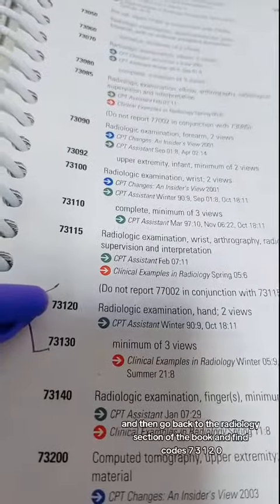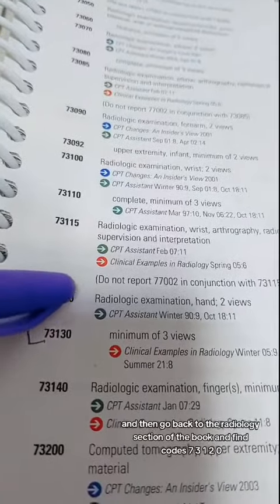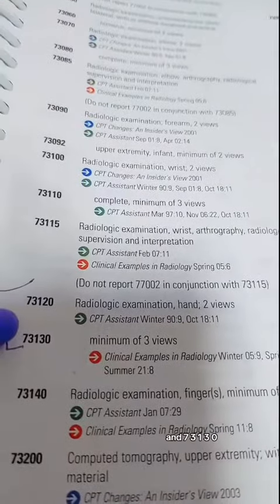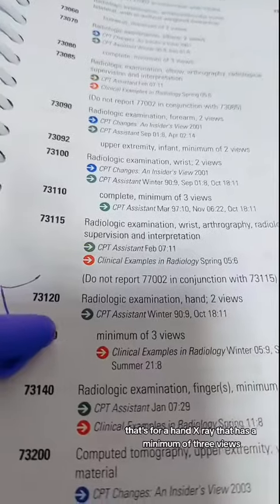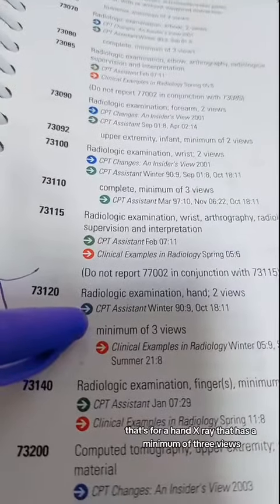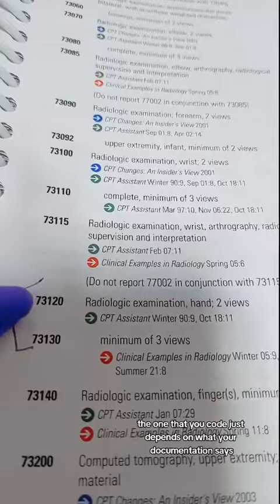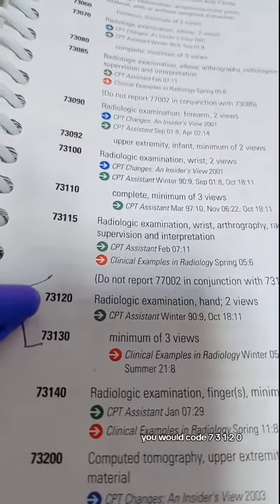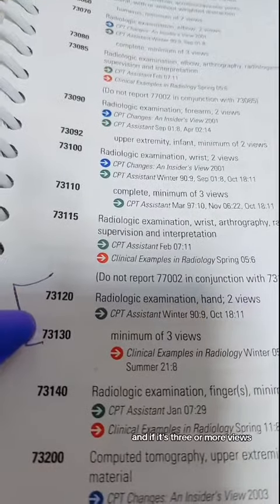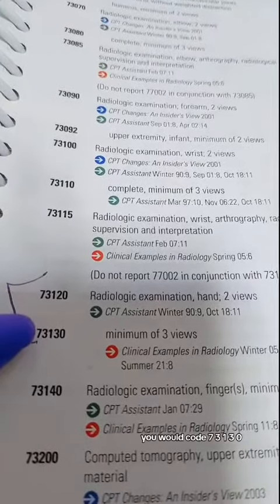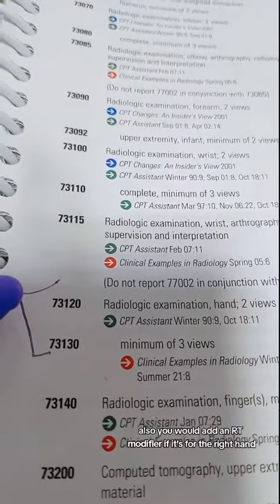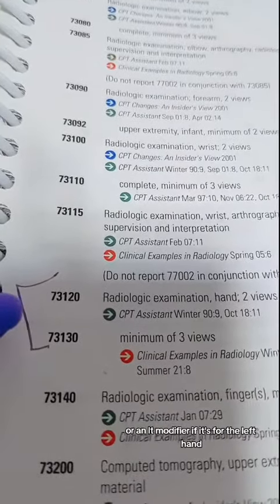And then go back to the radiology section of the book and find code 73120, which is for a hand x-ray, that's 2 views, and 73130, that's for a hand x-ray that has a minimum of 3 views. The one that you code just depends on what your documentation says. Okay, so if it's 2 views, you would code 73120, and if it's 3 or more views, you would code 73130. Also, you would add an RT modifier if it's for the right hand, or an LT modifier if it's for the left hand.